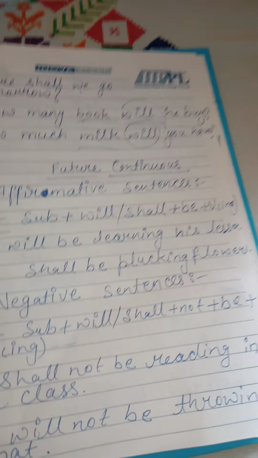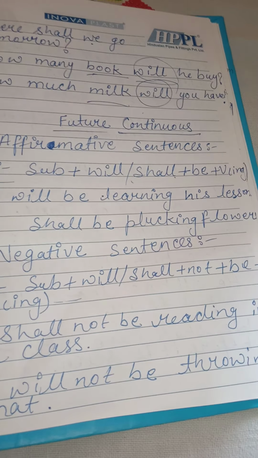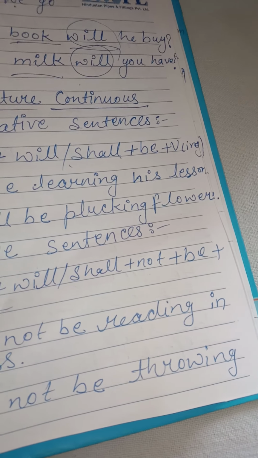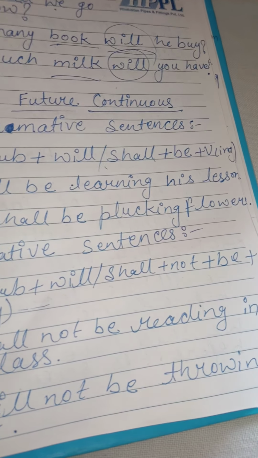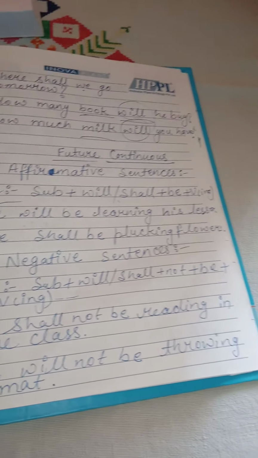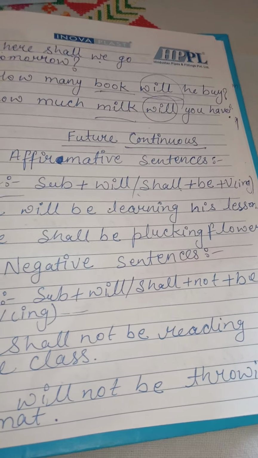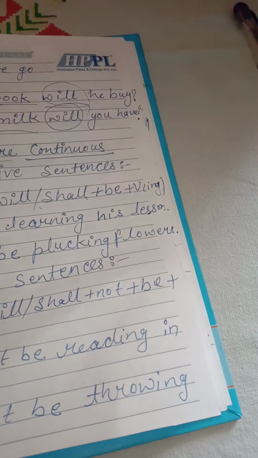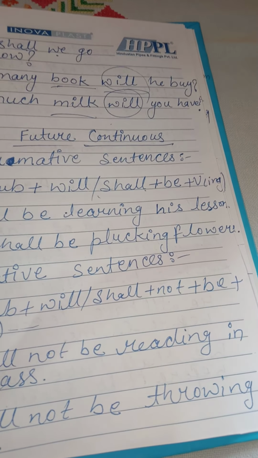Okay, so next is future continuous tense. In future continuous tense, the work or action or event is going on in a particular time. It is in process. एक process में है, एक particular time में चल रहा है अभी, right? और वो होगा भी, right? So basically future tense reflects present tense also.